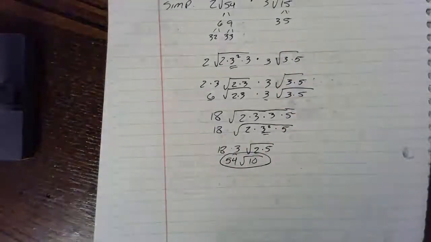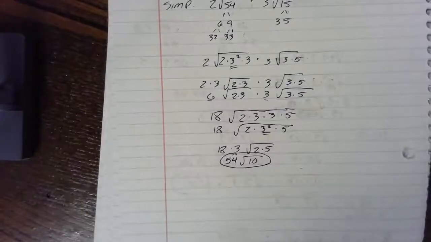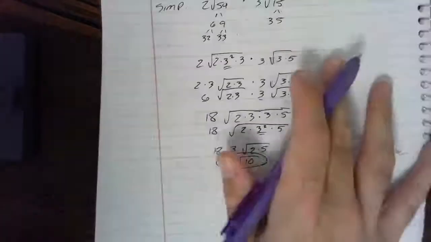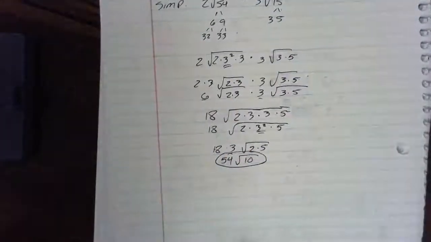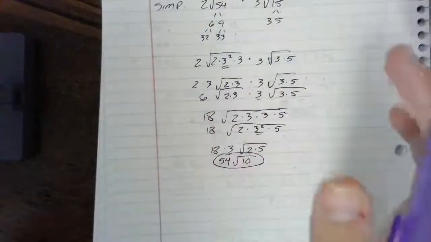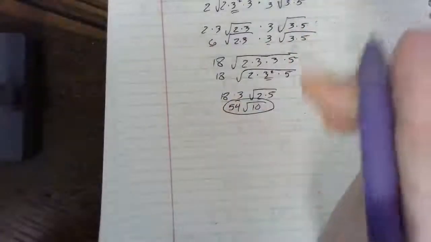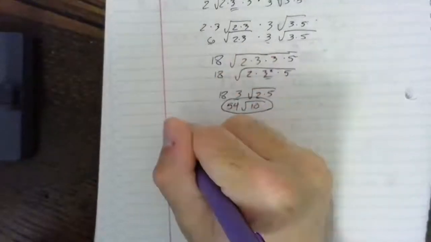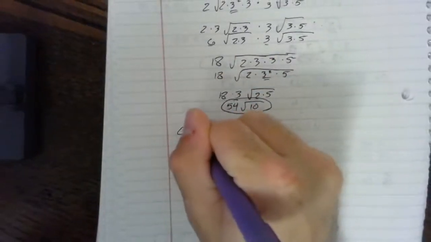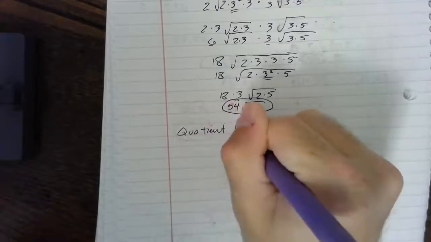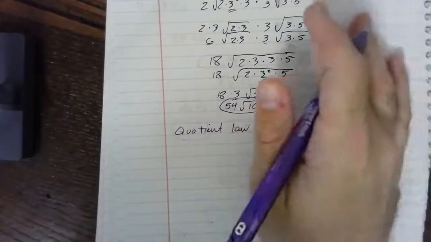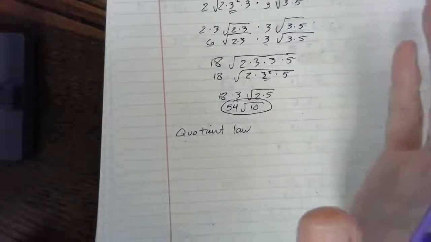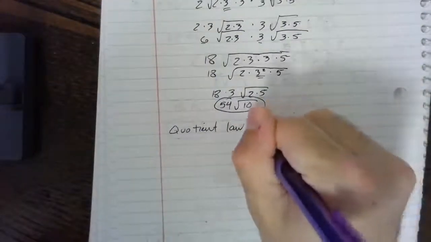Go ahead and flip your book over. We are now going to introduce one thing that's very closely related to this. This is the product law. Product has to do with multiplication, right? Factor, factor, product. We're going to introduce something called the quotient law of square roots. Make sure you write this down. The quotient law states that I can combine some things, something that's going to make my job a little bit easier.